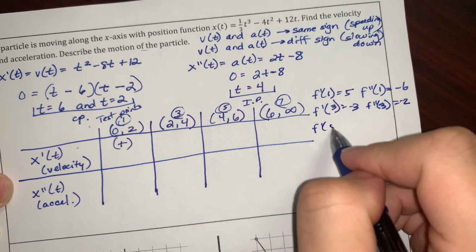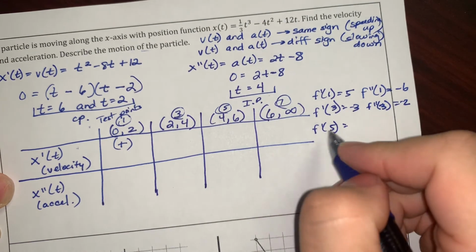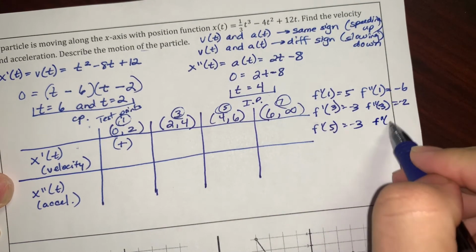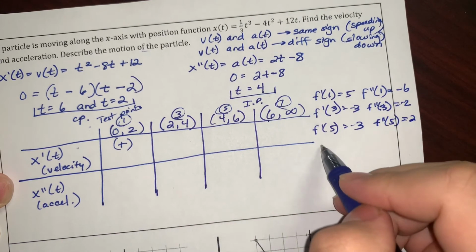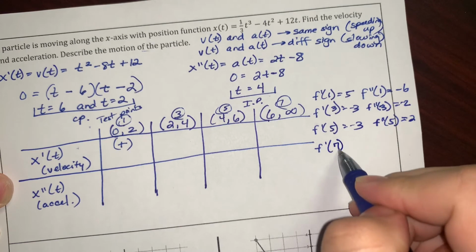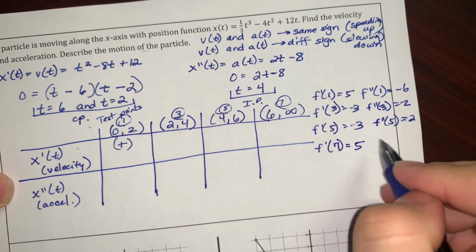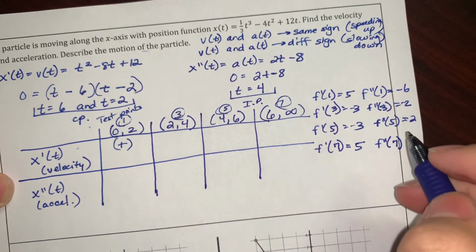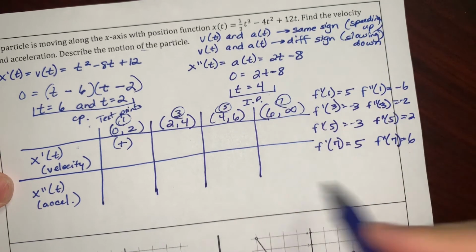If I have f prime of 5, if I plug in 5, negative 1 times, that'll be negative 3. And then f double prime of 5, I'll end up with a positive 2. And f prime of 7, if I plug that in, I'll get 5. And f double prime of 7, plug that in there, 14 minus 8 is 6. All right, so just do the quick calculation here.